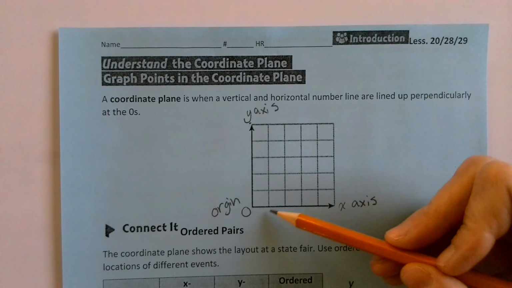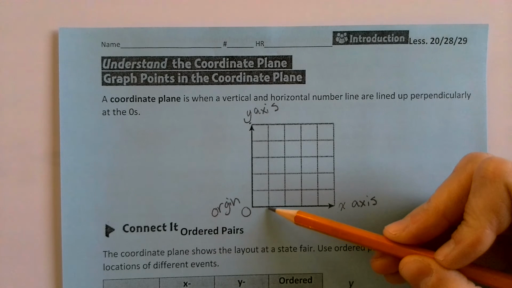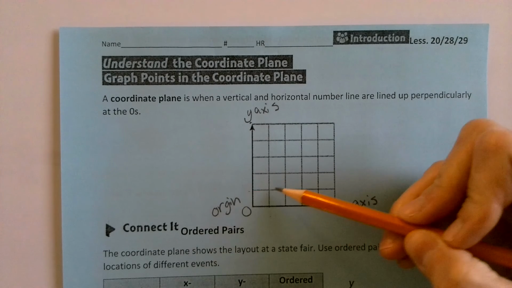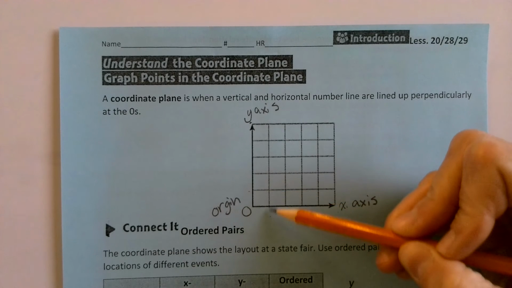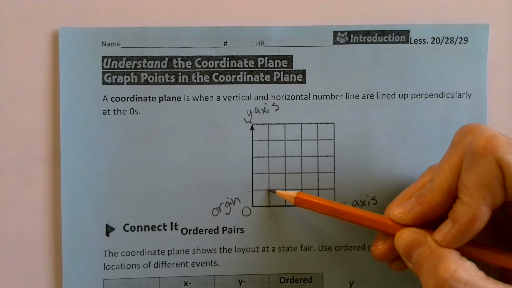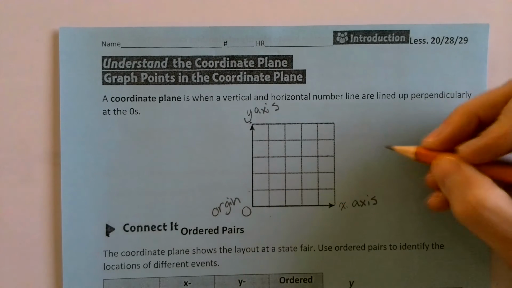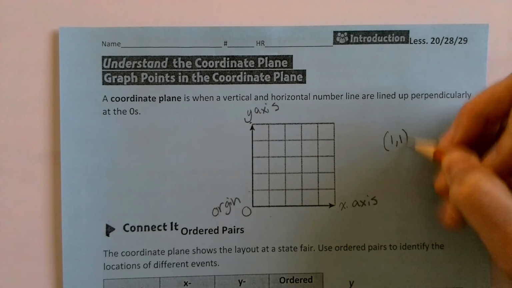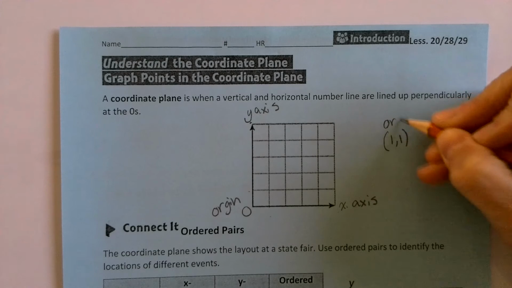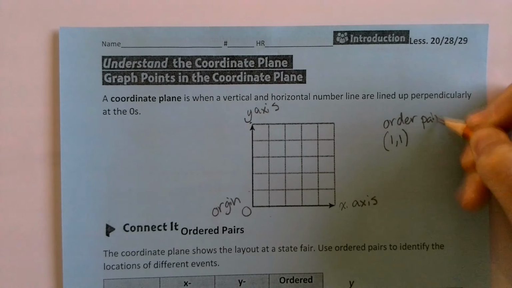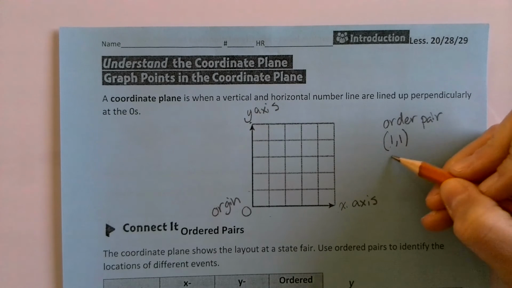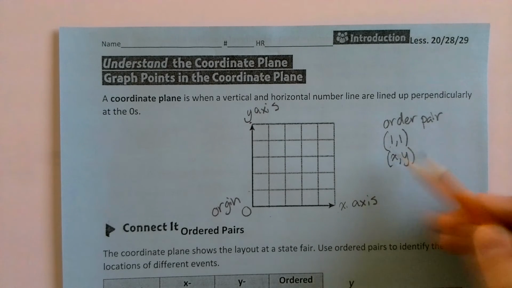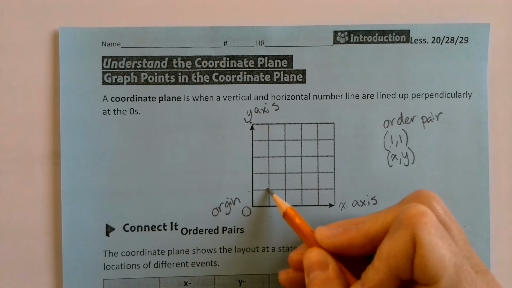And each line represents a value. So this is 1 on the x-axis, and this is 1 on the y-axis. And where they intersect is also considered 1, 1. So when I write an ordered pair, I write them in parentheses. Which one is first is always the x, and the second one is always y. Not easily confused when they're both the same number here.